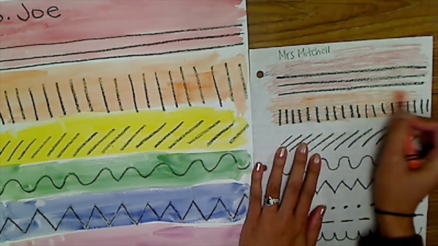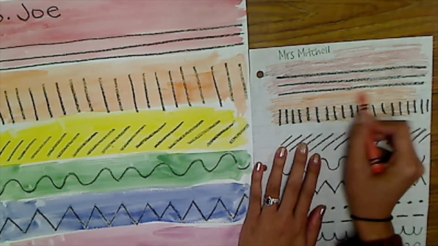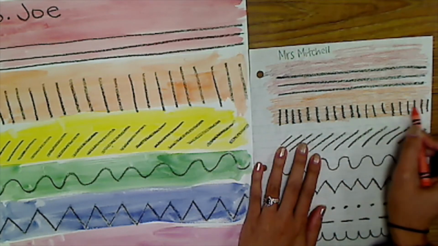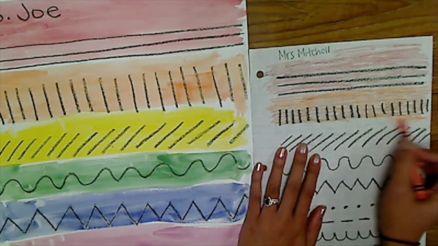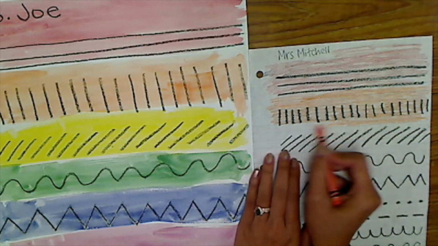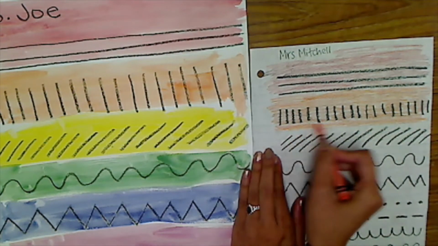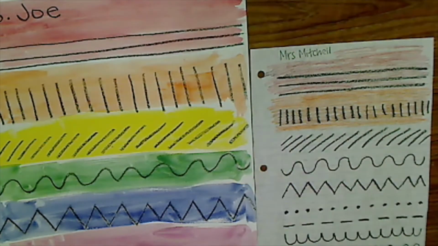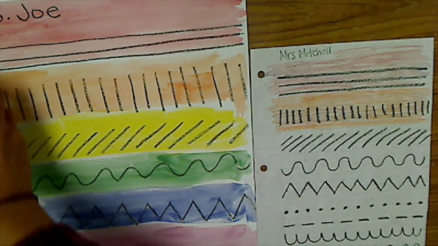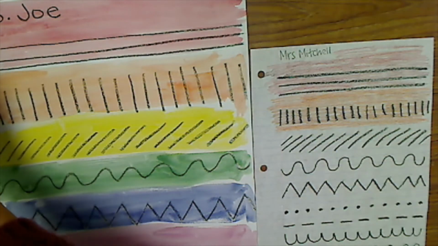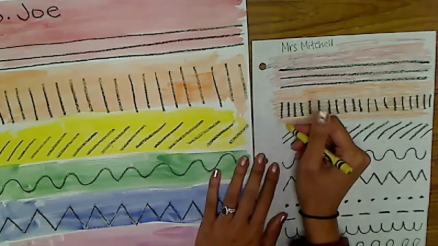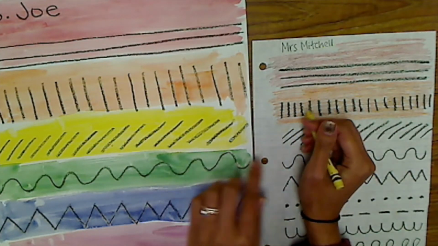Make sure when you're coloring, try to color nice and neatly. We don't want it to look all scribbly scrabbly. We like nice, neat artwork. After orange comes, what color is this? This is yellow.